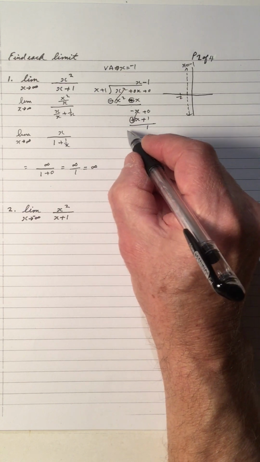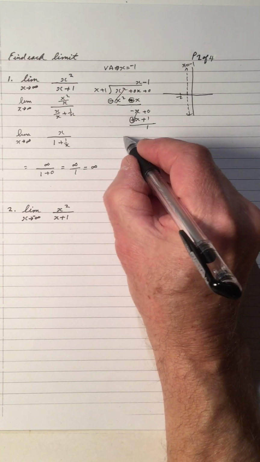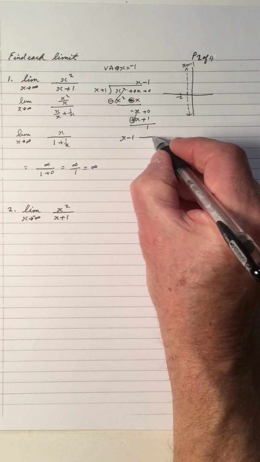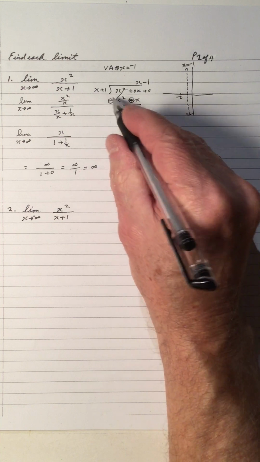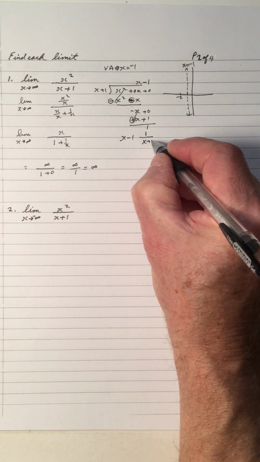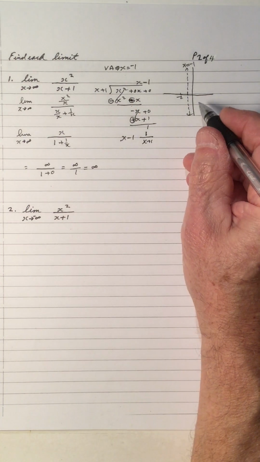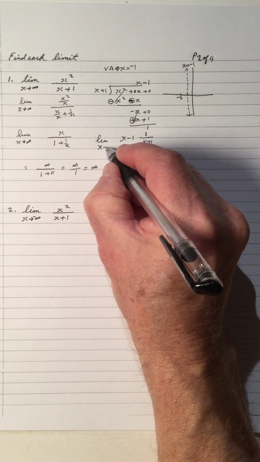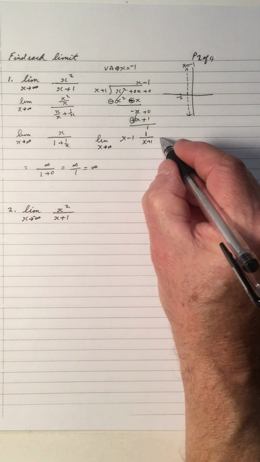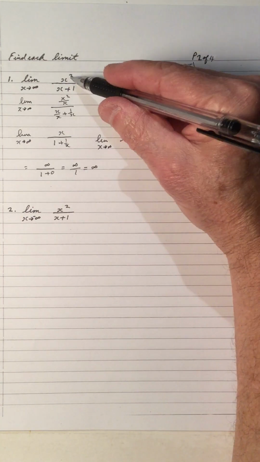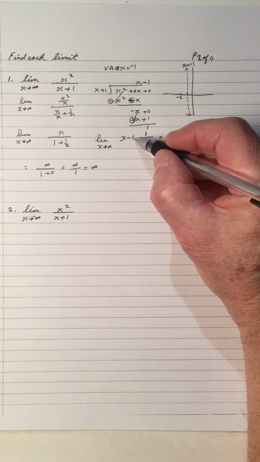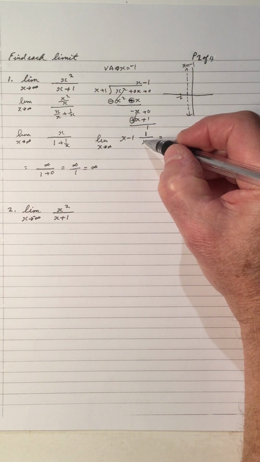So when we divide this expression, we get x minus 1, and the remainder is 1 over the divisor x plus 1. So instead of writing the function as x squared divided by x plus 1, we write it as this binomial and this fraction.